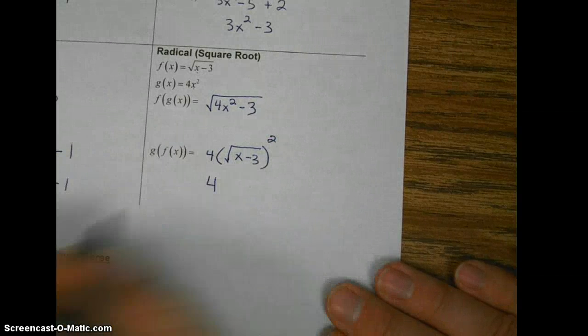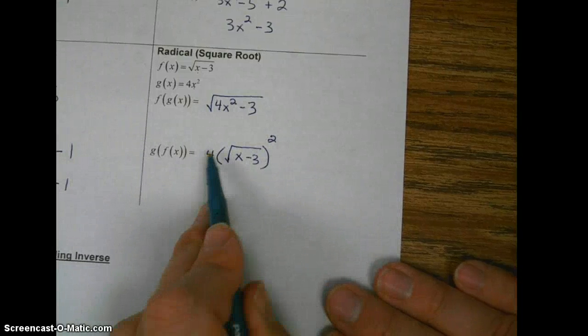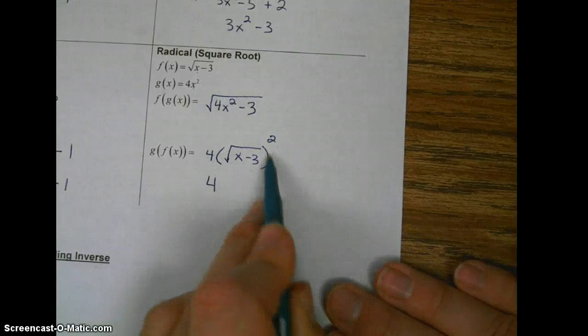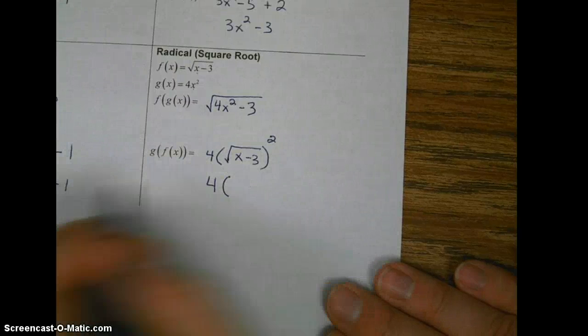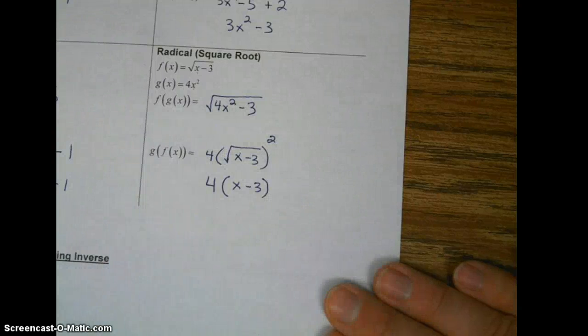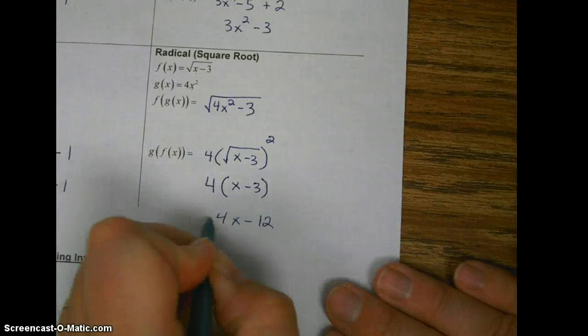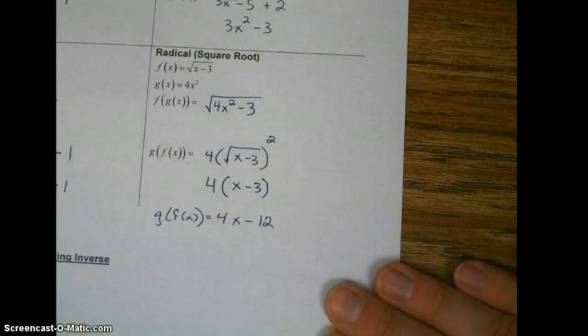That's right, they cancel each other out. Now what do we do though? What's happening with the 4 and this term here? That's right, it's multiplying. So to show multiplication, we're going to use parentheses still. The square root goes away because it was squared. Okay, distributing, we get 4x minus 12. And that is g of f of x.